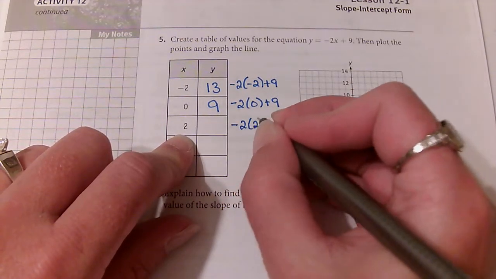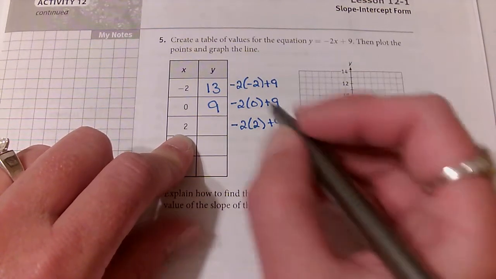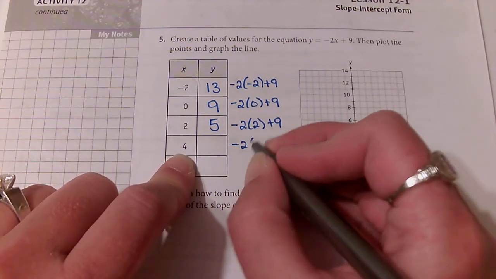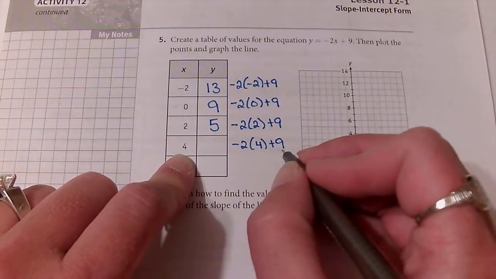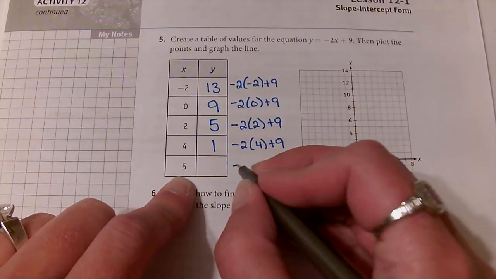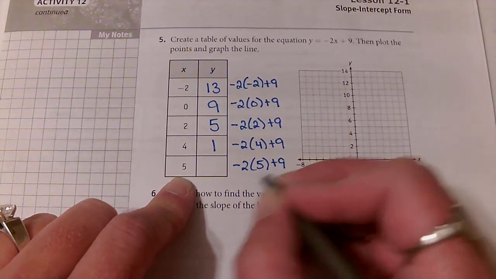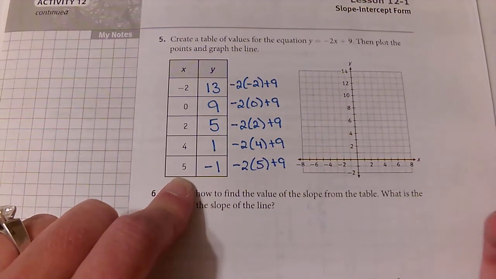When x is 2, -4 plus 9 is 5. When x is 4, I'm going to have -8 plus 9 is 1. When x is 5, that's going to be -10 plus 9 is -1.